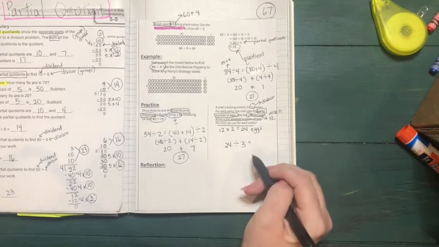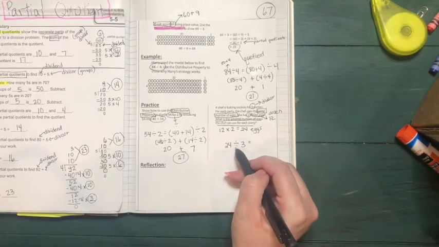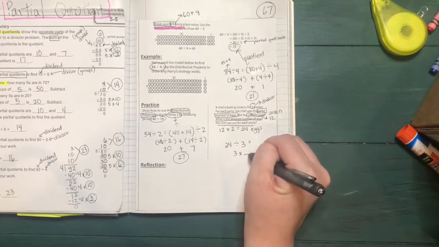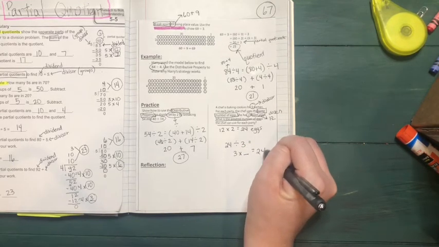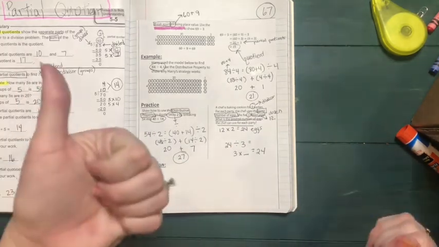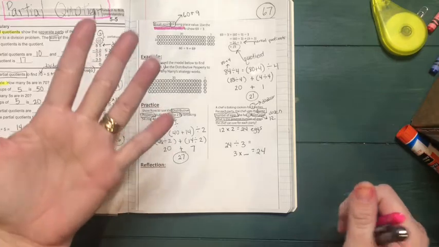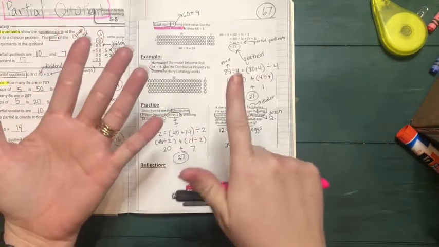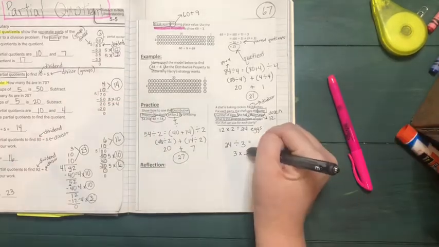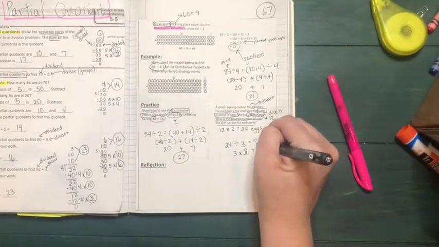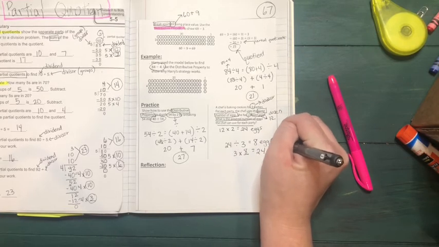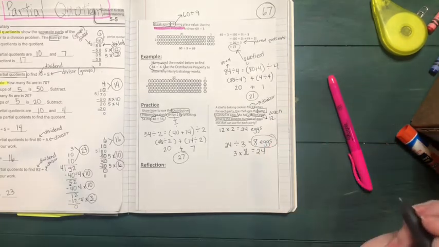We can then use our basic fact to say 24 divided by 3 is the same thing as saying 3 times what number equals 24. So 3, you can sing your multiples songs. 3, 6, 9, 12, 15, 18, 21, 24. So you would have sung your multiples 8 times, which tells me that the missing quotient is 8, and we label it to say each party has 8 eggs.